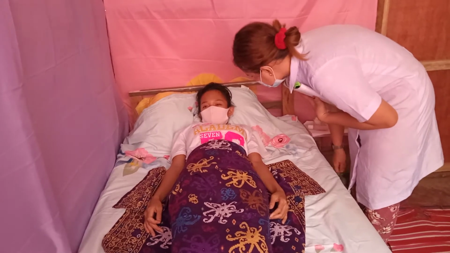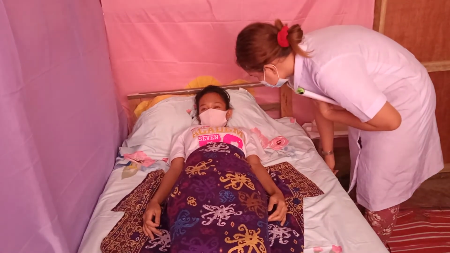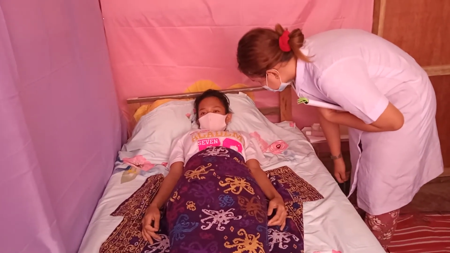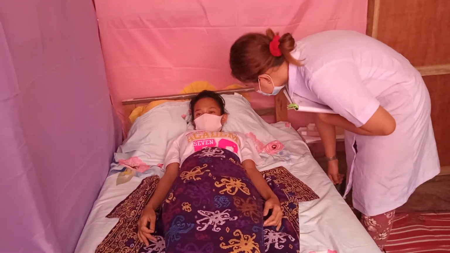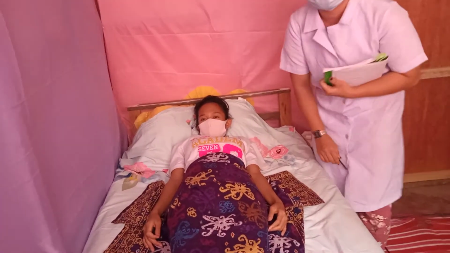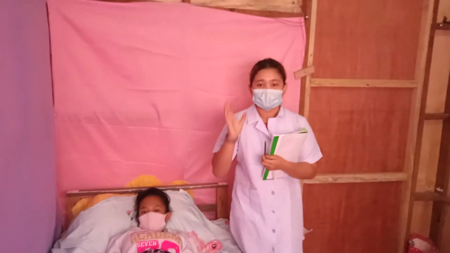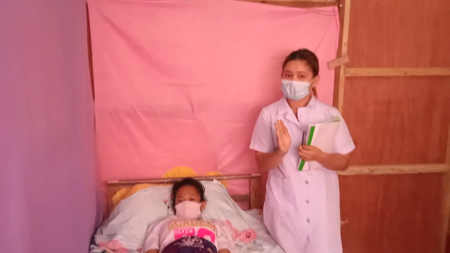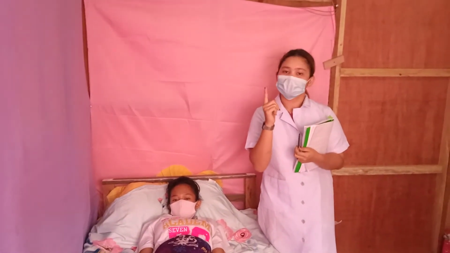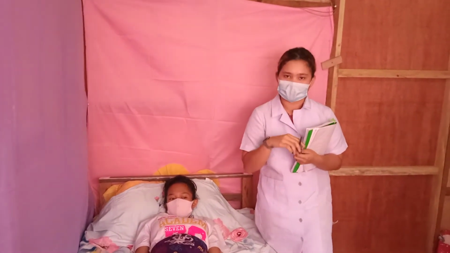Ma'am, ano pong pangalan niyo, ma'am? Alam niyo po ba kung saan kayo ngayon? Alam niyo po ba kung anong date ngayon? So, if the patient has no response to your questions, score 1 point, then you will move on to assessing motor response.